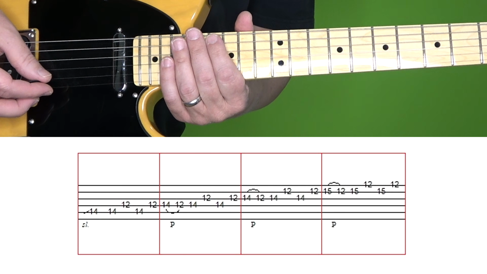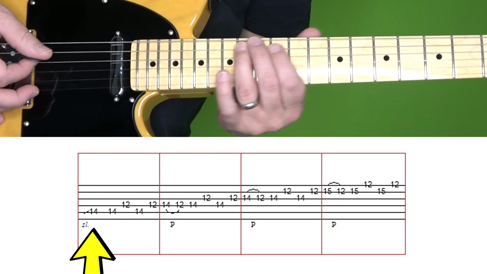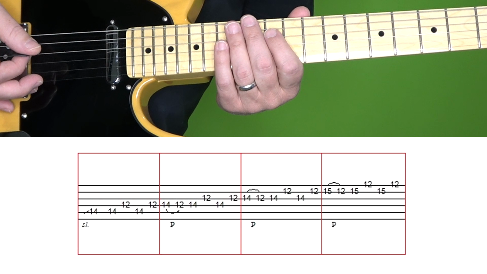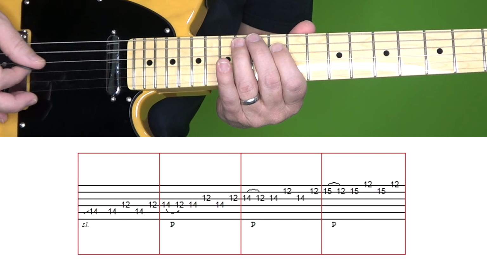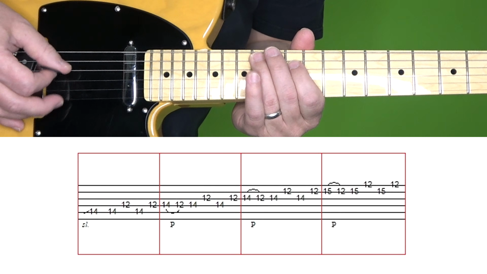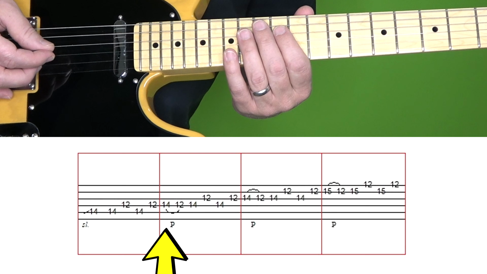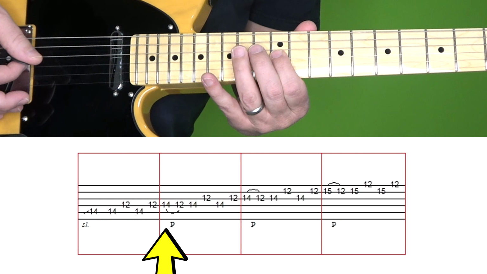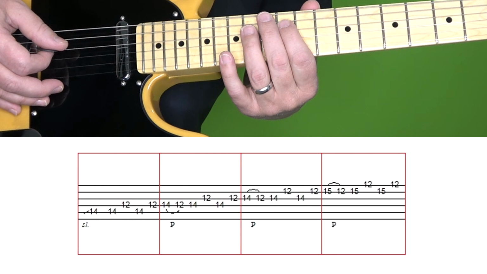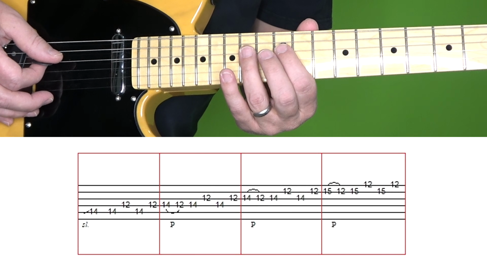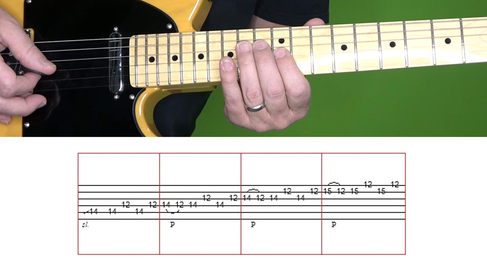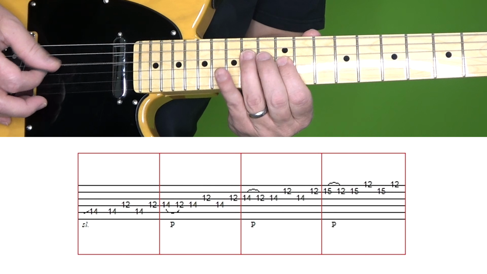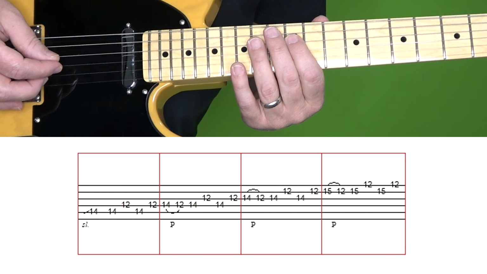So we'll break it up into 4 boxes, and in the first one, we play. So you're going to slide up to 14 of A and then play 14A, 12D, 14A, 12D. Now in the second box, we'll play. So it's 14 on D, pull off to 12, and then 14 on D. And then 12G, 14D, 12G. Okay, 12, 14, 12. Here's that second box a couple times slowly.